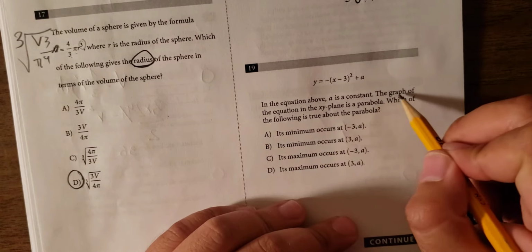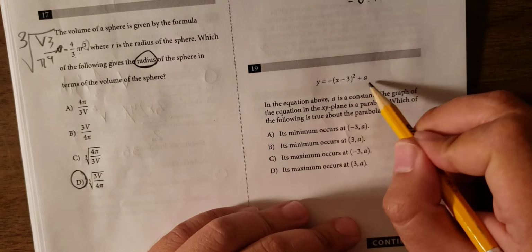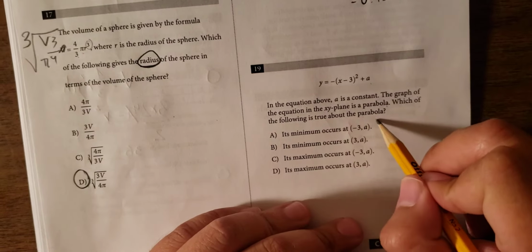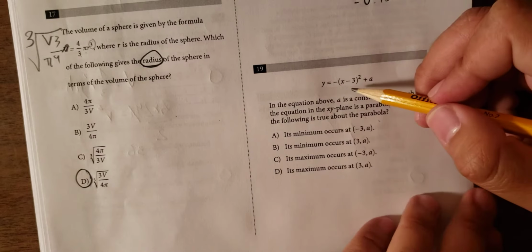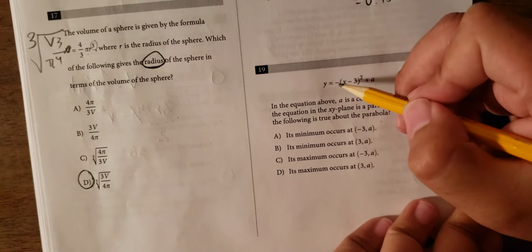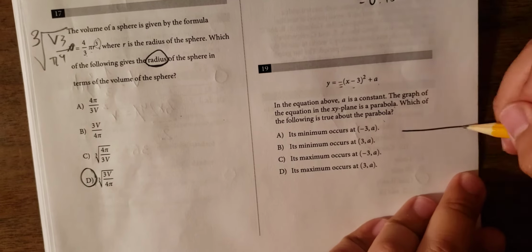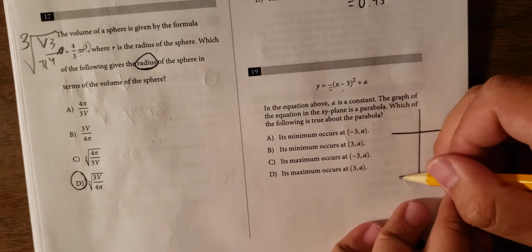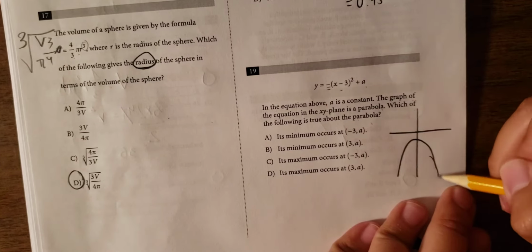Which root of the equation, A is constant, which of the following is a parabola? So in here you get about s minus 3, but we have the negative sign. So that when we draw the graph, the parabola is just like that.